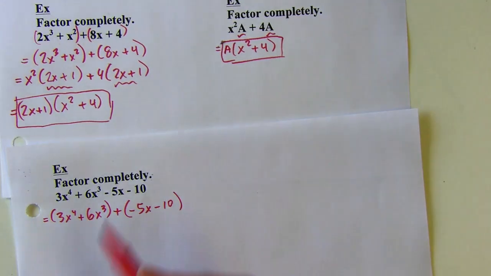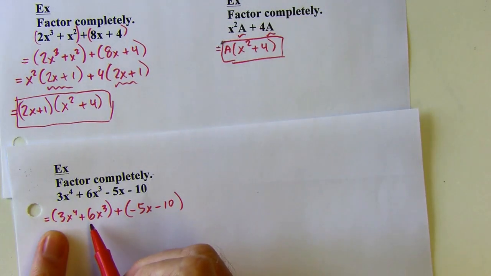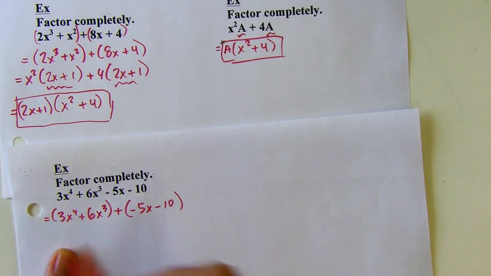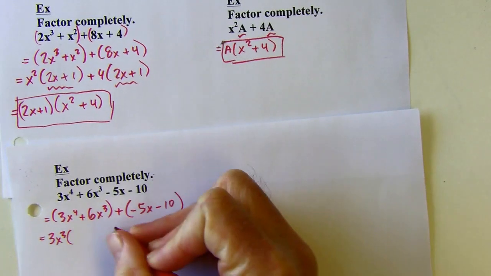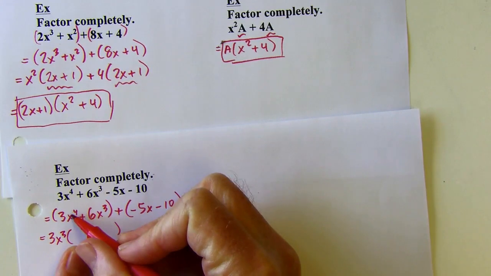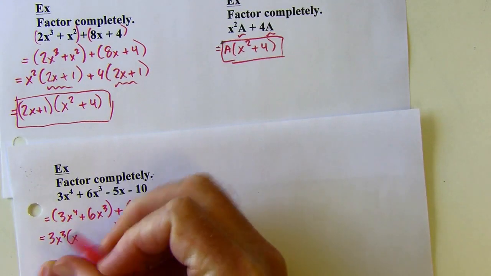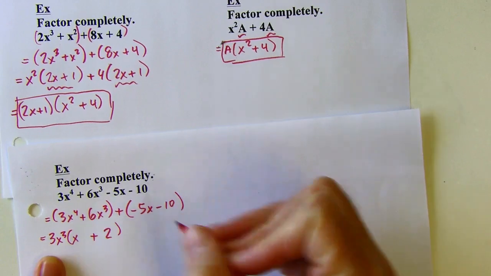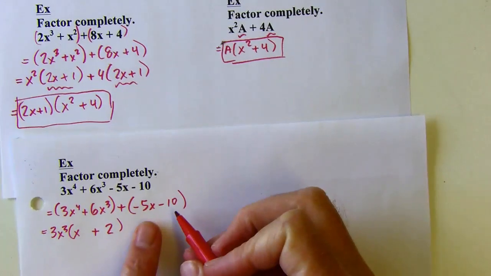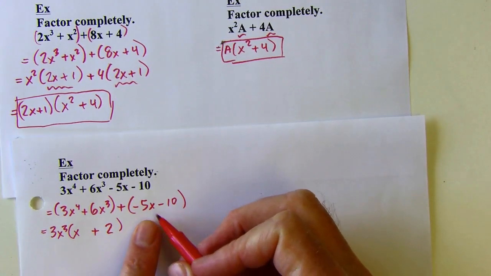Okay, so in my first group, I'm thinking, oh, 3 goes into both of those, and I can take out x to the third as well. So I want to take out 3x to the third. And I'm thinking 3x to the third times something is 3x to the fourth, that would be x. 3x to the third times something is 6x to the third, that would be 2. Okay, in the second group, I could pull out a 5. That's true, you could pull that out.